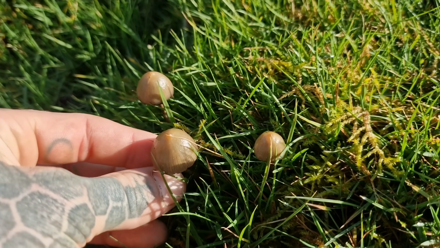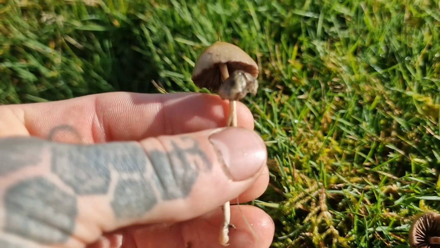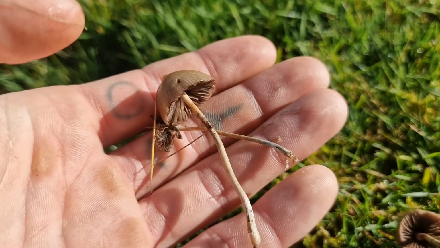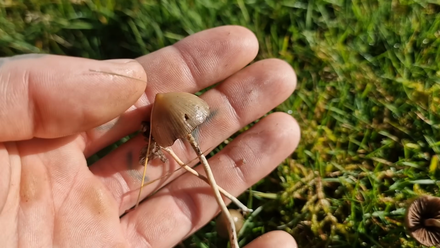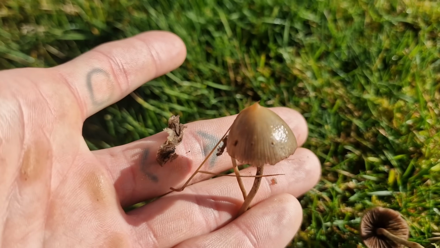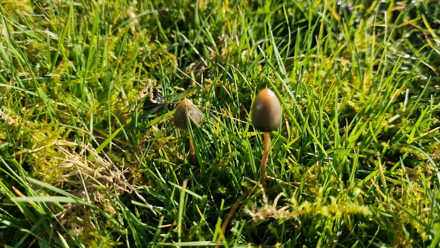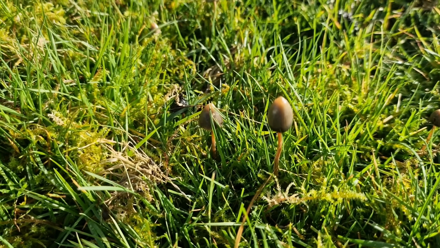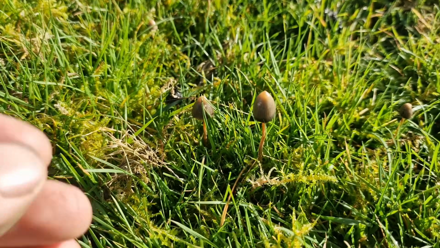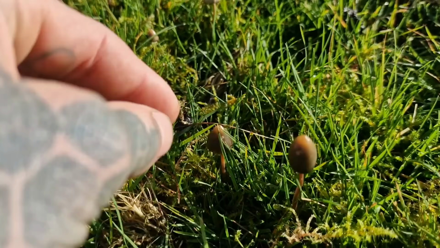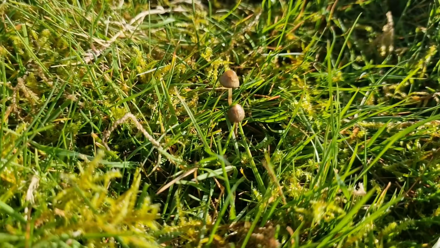Just figured I'd stop and show you guys these ones as well, because these are a lot bigger than the first ones that I found. But again, all the telltale signs, 100% Psilocybe semilanceata. You can see how they look. The morphology of them is not very uniform. They'll change. You get all different shapes and sizes.